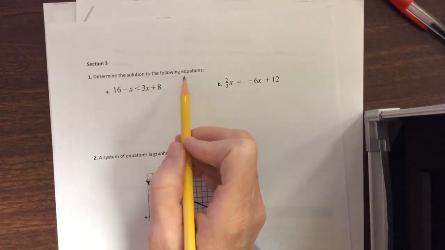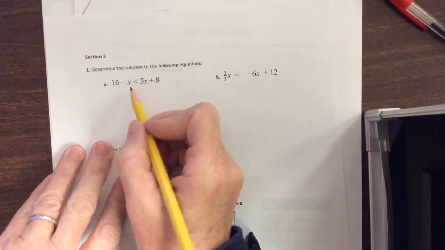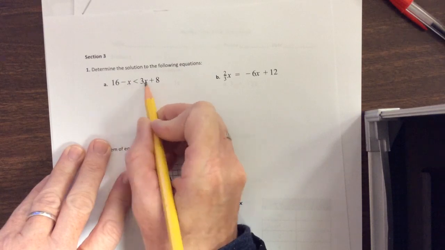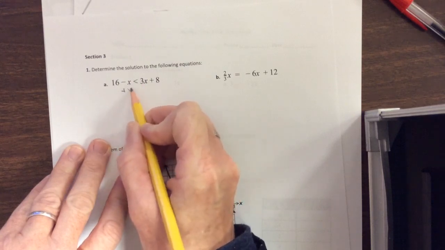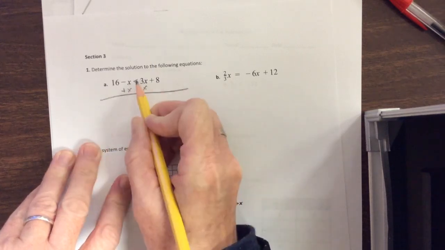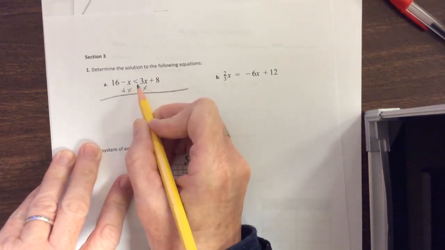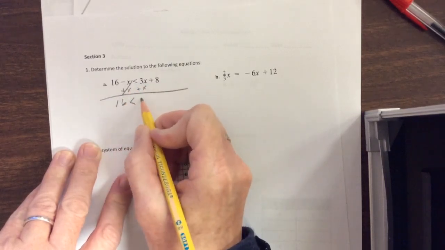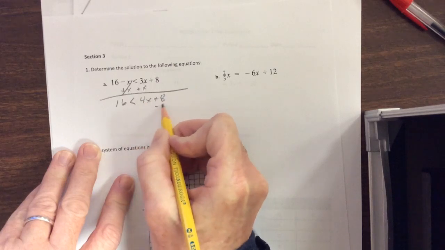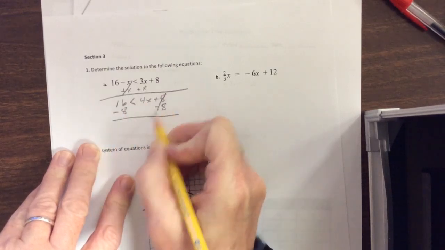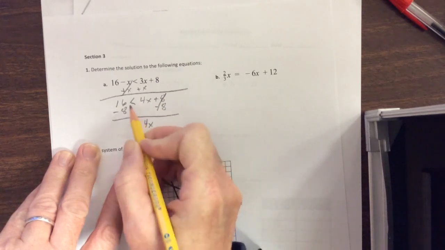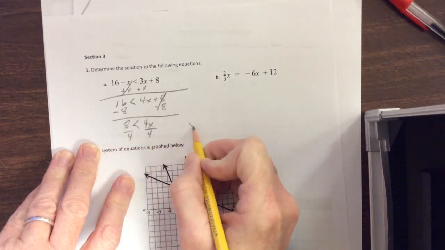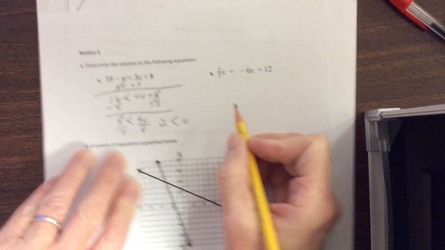Determine the solution to the following equations. Okay, we have an inequality, which is fine. I'm going to move this over here. So I'm going to add an x, and I got to add it on this side because I don't want to mess with the rule of dividing by a negative. You got to flip the sign. So 16 is less than 4x plus 8. Subtract 8 on both sides. And we have 4x is greater than 8. Divide by 4. And we know x is greater than 2.